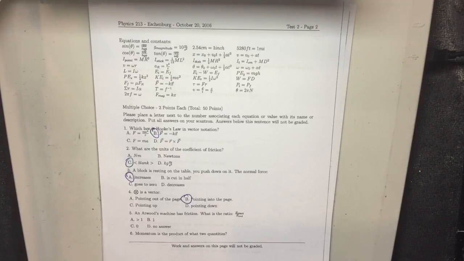Question. The percent of energy remaining if there's friction is expressed by what equation? The percent of energy remaining is decided by what? Percent of energy remaining, because this was brought up by Daniel.